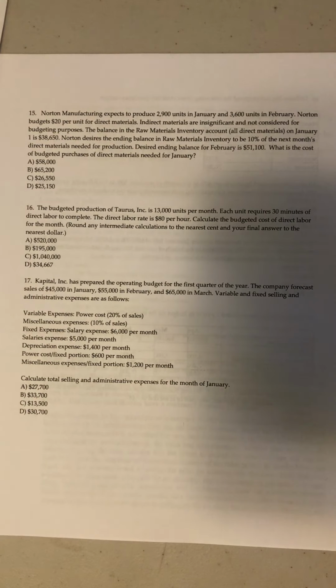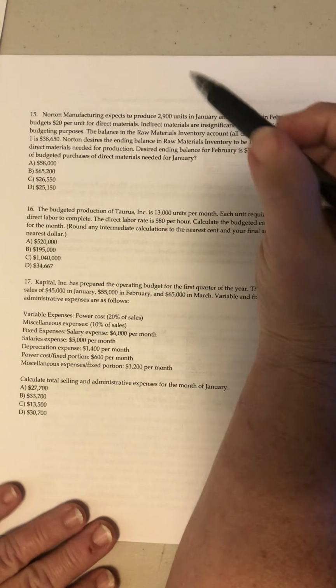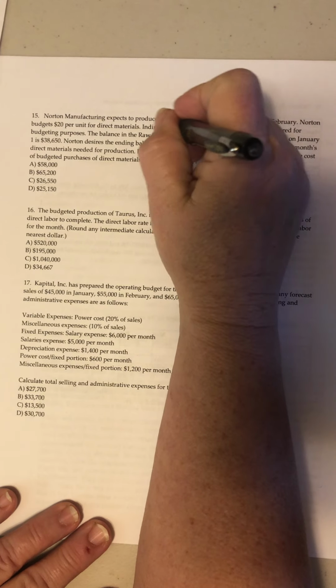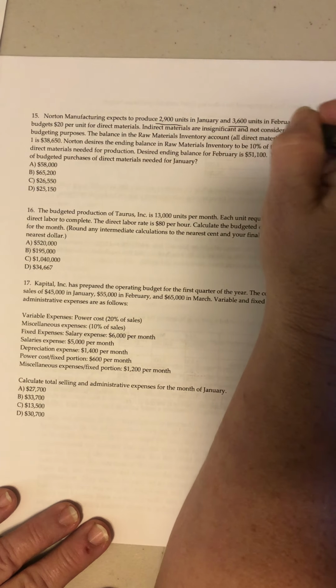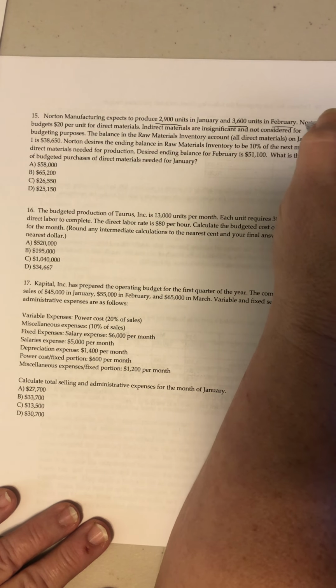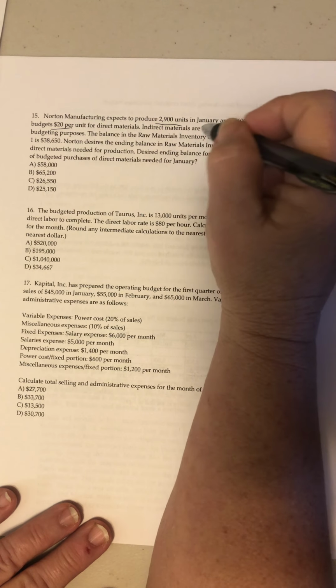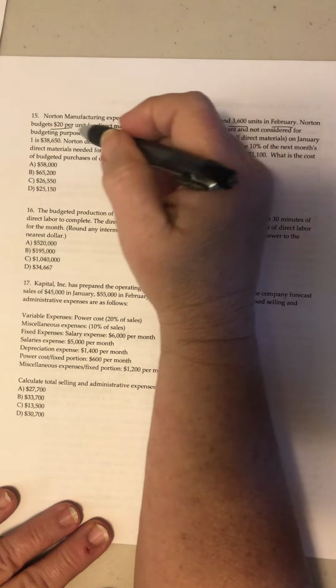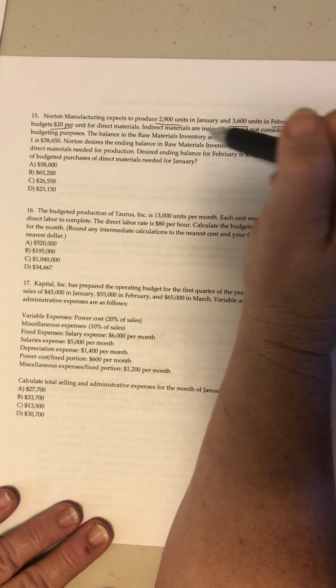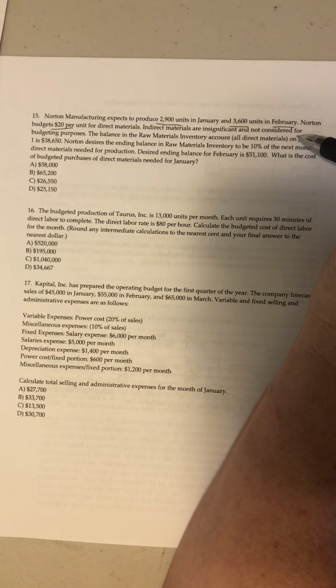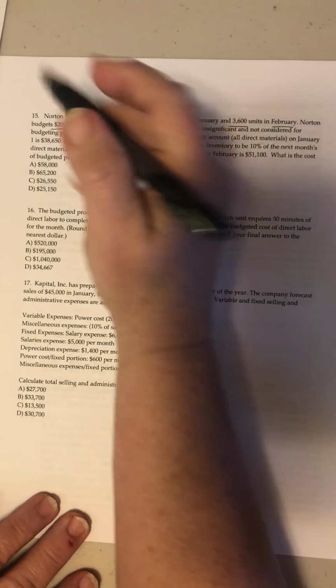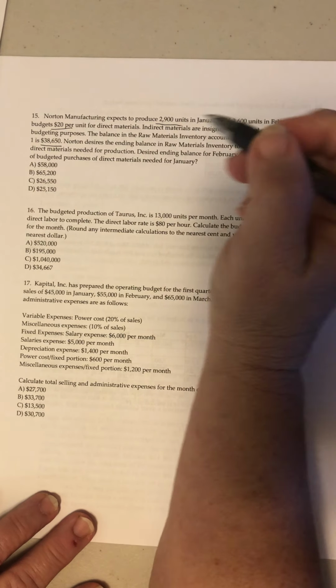Okay, number 15. Norton Manufacturing expects to produce 2,900 units in January and 3,600 units in February. Norton budgets $20 per unit for direct materials. Indirect materials are insignificant and not considered for budgeting purposes. The balance in the raw materials inventory count, all direct materials, on January 1st is $38,650.